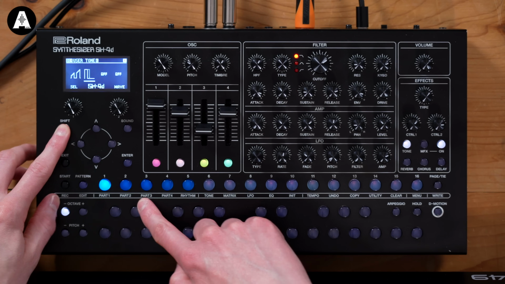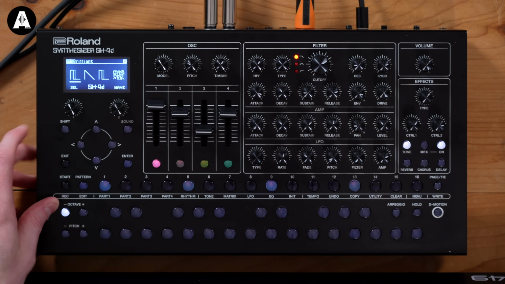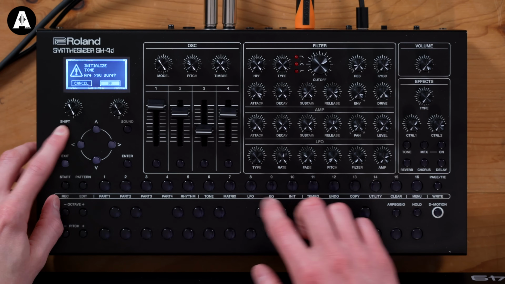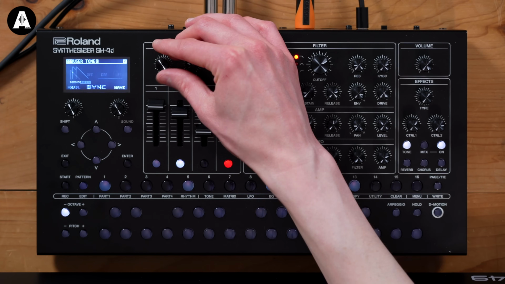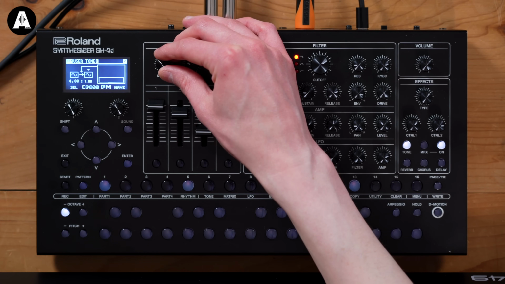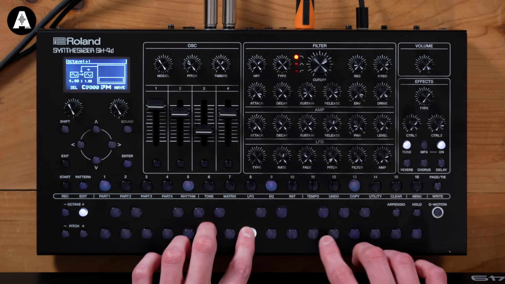For part 2, this is where you've got everything but the kitchen sink. So the other bits, I was thinking if we look at Cross FM maybe, because that's a bit of a different one. So I'm going to go Shift Part 2, and let's initialize this again. So we've got a blank sound, and using the model dial we go and find Cross FM.